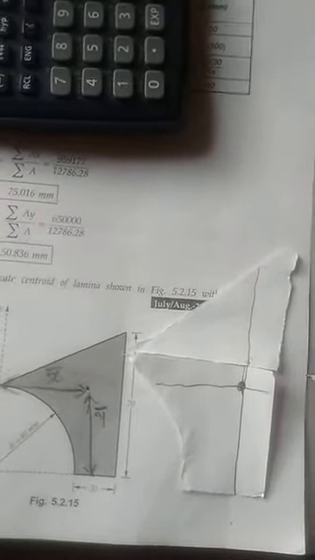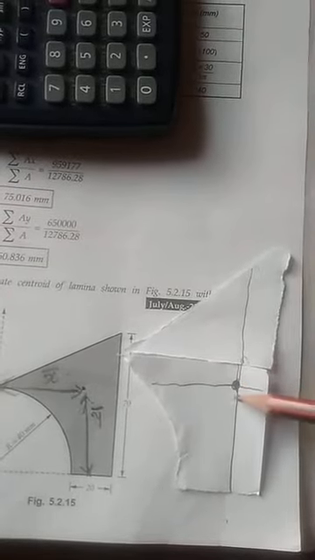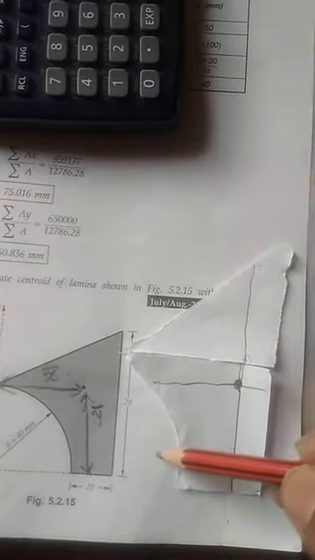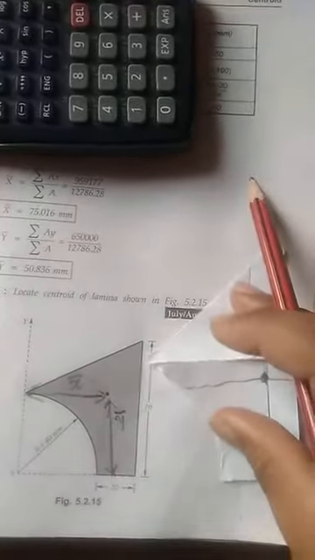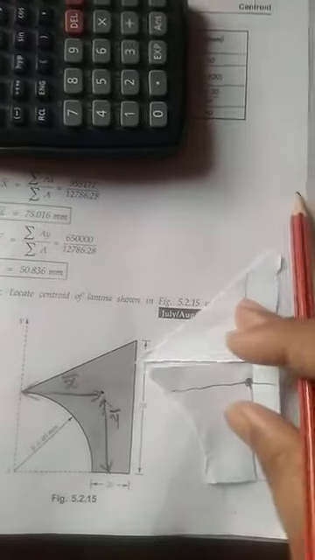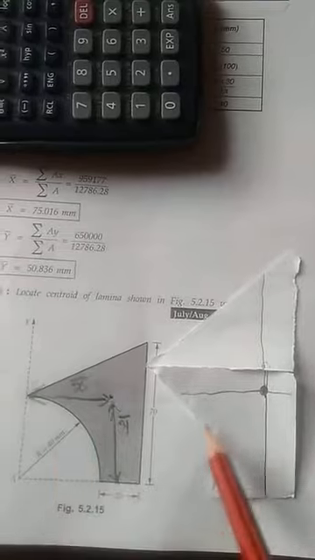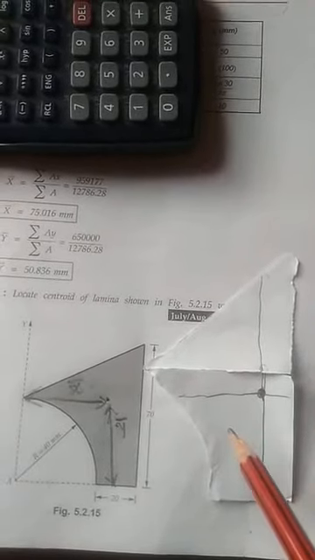See here, this is the centroidal x-axis and y-axis. The centroid will exist at this point from the center. From the origin A, from the origin to here, the distance is what we call x bar and y bar. You need to determine that x bar and y bar.